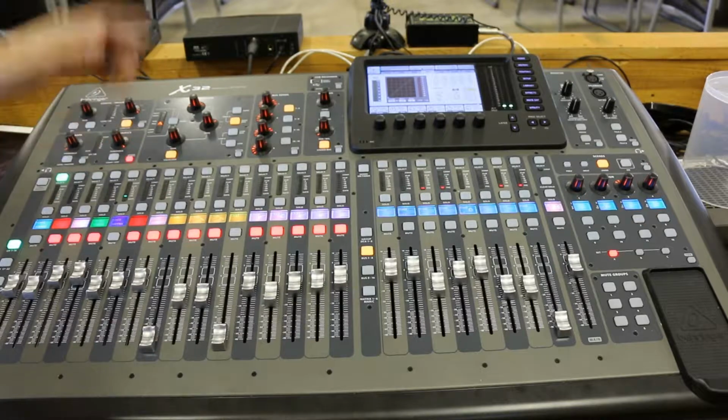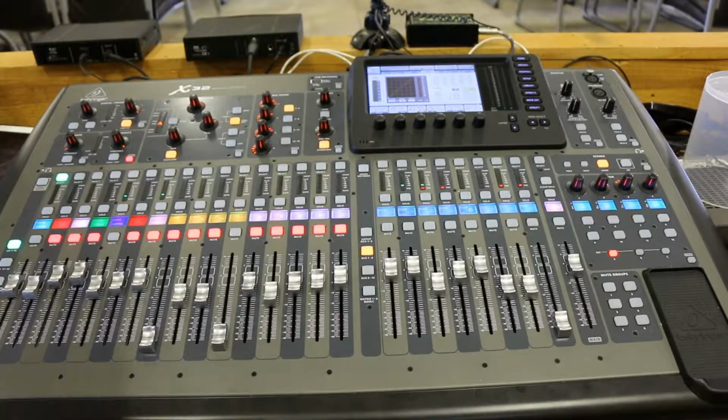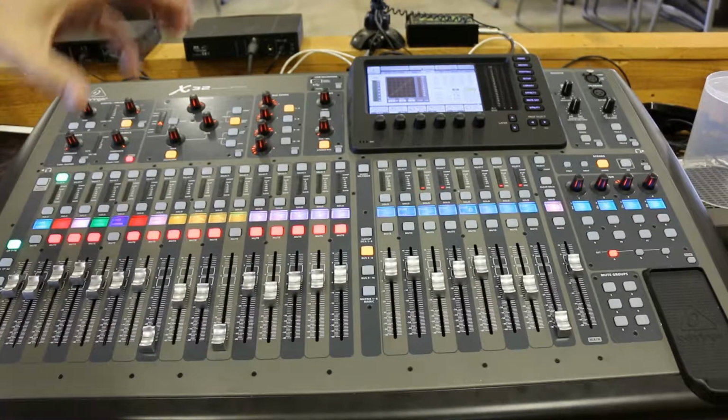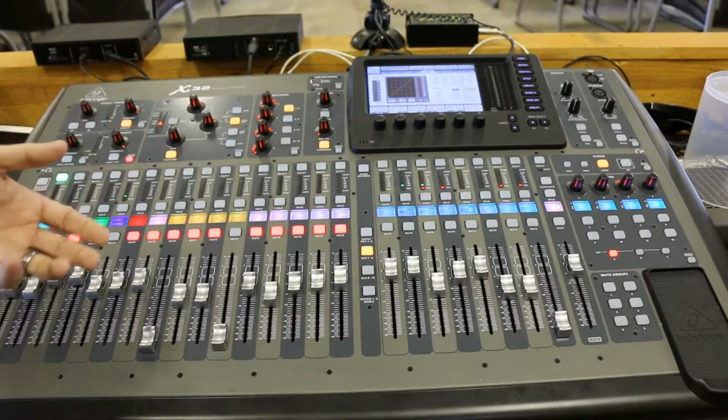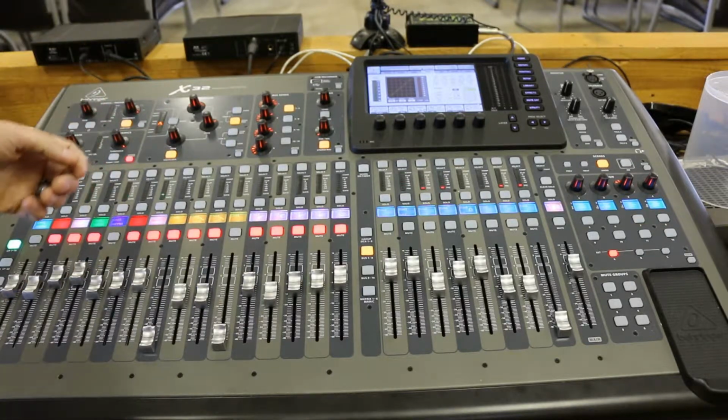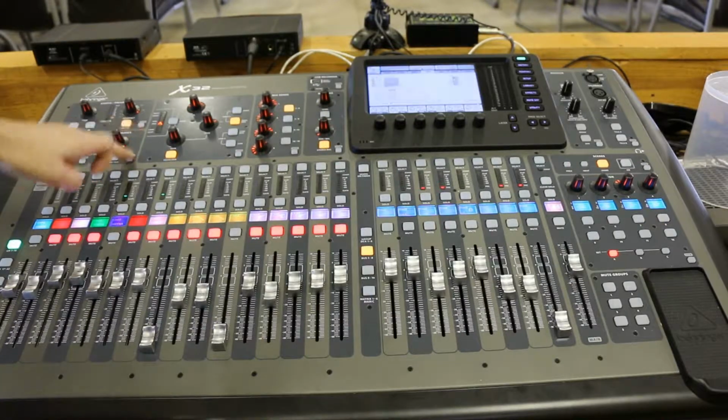A compressor is similar. If it gets above a certain level, it starts squashing things down so the dynamics are more even. That would be useful if you have someone who sings softly and then sings loudly later on, and you want to get those two closer together. That's where that's useful.